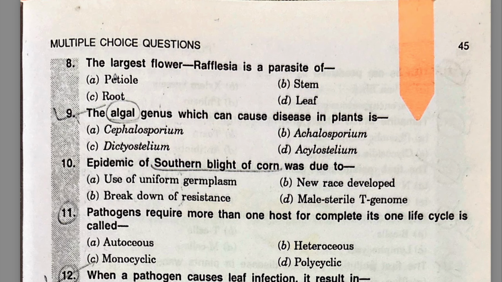Question 8. The largest flower, Rafflesia, is a parasite of A, petiole. B, stem. C, root. And D, leaf. This is a root parasite. Till now we have got 3 questions from phanerogamic plant parasites, including question number 8. So it seems it's important, right?